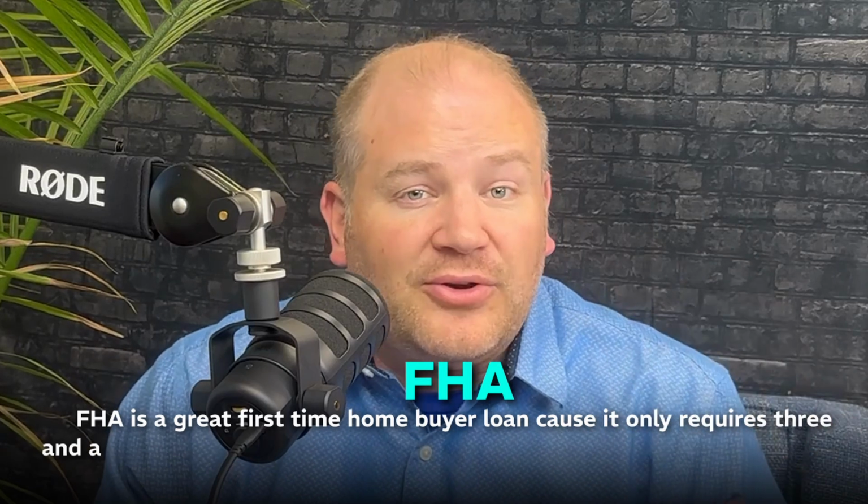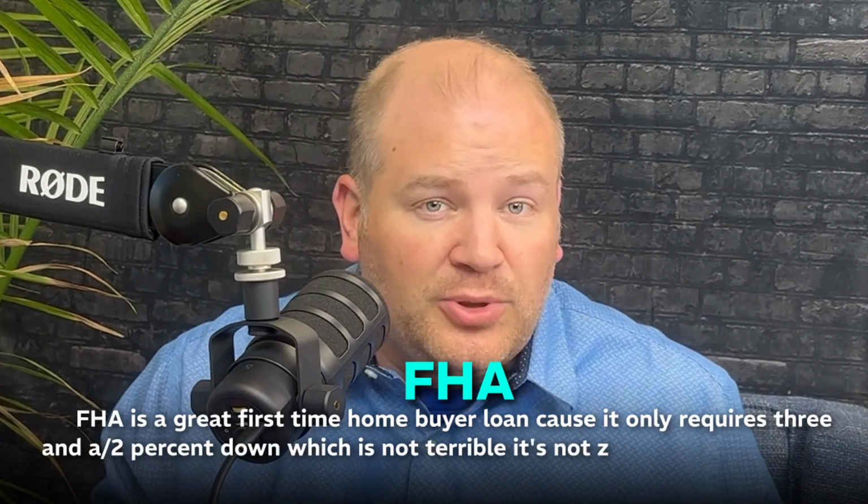The last section here is FHA. FHA is a great first-time homebuyer loan because it only requires 3.5% down, which is not terrible. It's not zero, but it's not terrible. The other benefit of FHA is that the interest rates on it are typically a little bit lower than if you did a conventional loan.